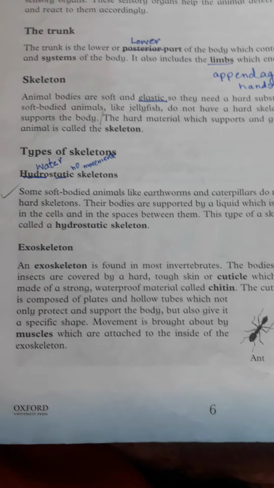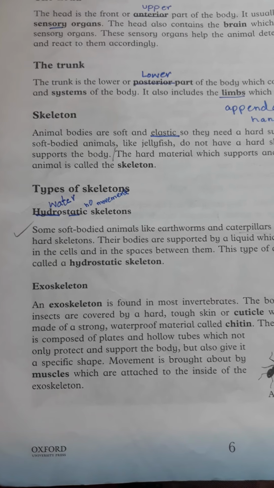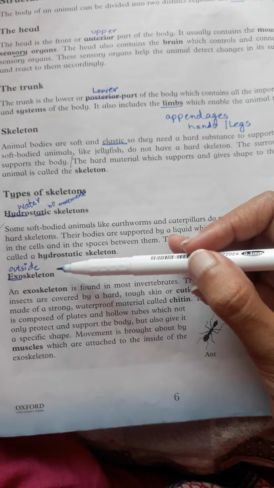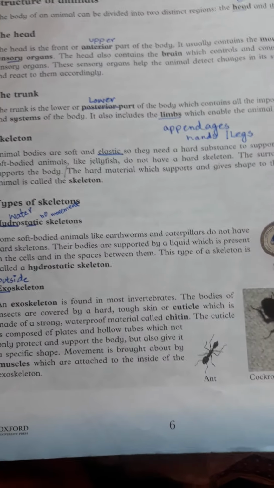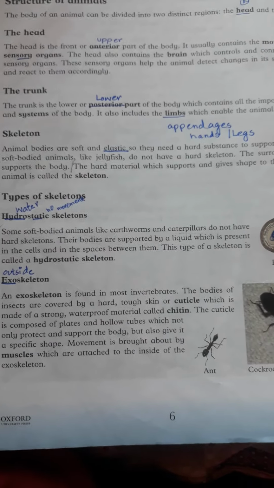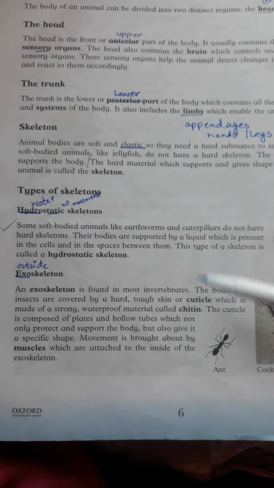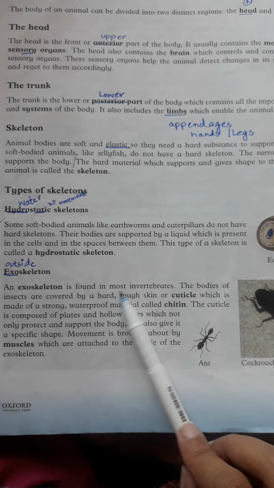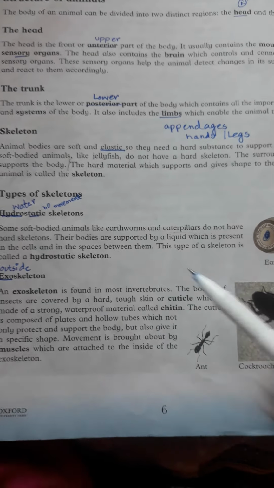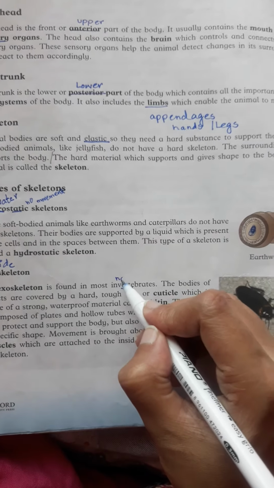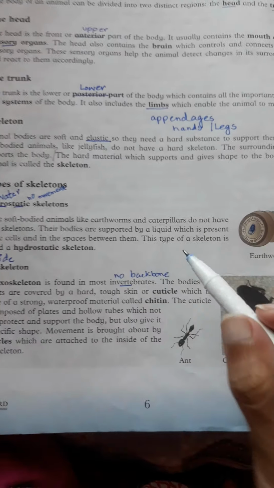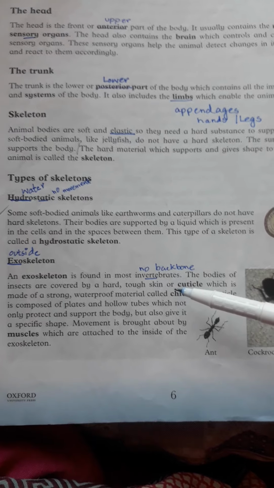Okay. The next is the exoskeleton. Exoskeleton means outside. Okay, exo meaning outside, skeleton meaning framework. The animals that have skeleton outside their bodies are called exoskeleton animals. An exoskeleton is found in most invertebrates. What are invertebrates? Those that do not have a backbone. Okay, invertebrates are the animals that do not have a backbone in their body.